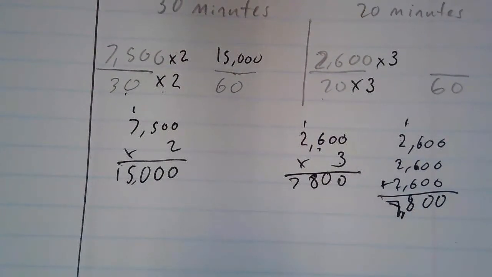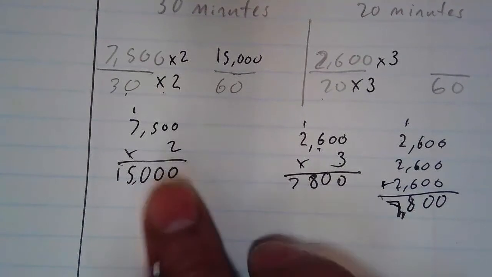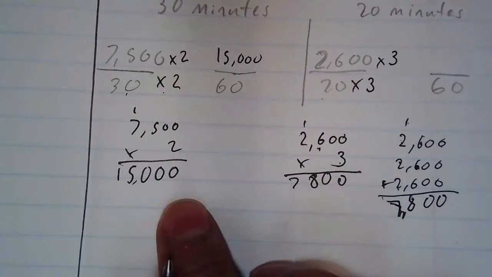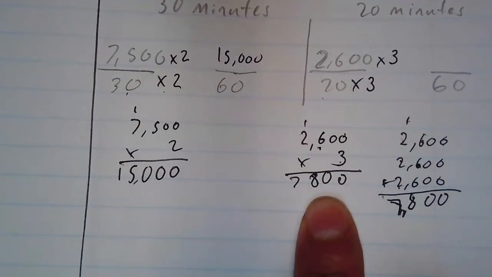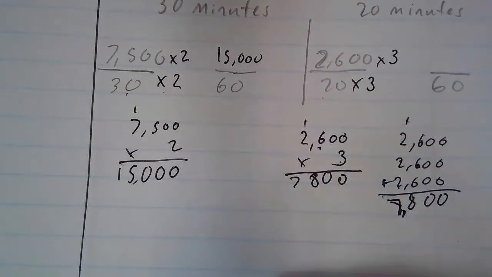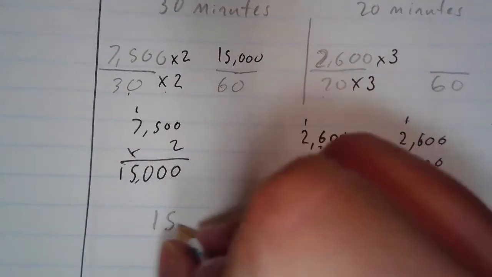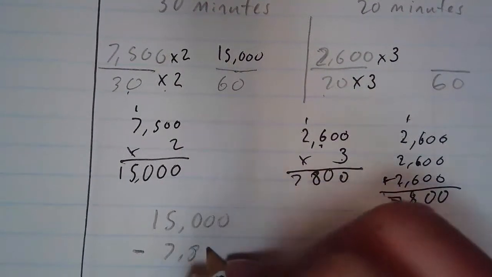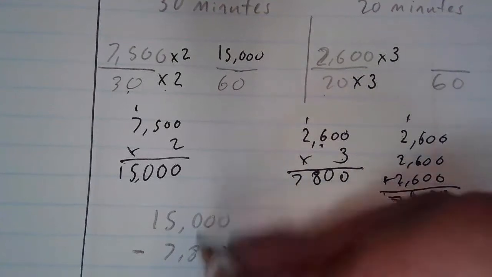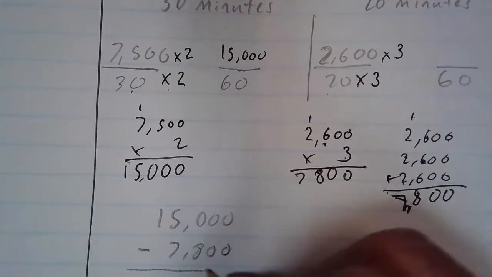Now the question's asking, how much more? How many more beats does a hummingbird's heart beat in 60 minutes than a baby's? You can see that this number is bigger than this. Now, how many more beats means you're going to have to subtract. Okay? And just for the sake of argument, I'm going to use pencil, because if I mess this up, it'll be harder to erase. Minus, you line up the place values: ones, tens, hundreds, thousands, 10,000s.